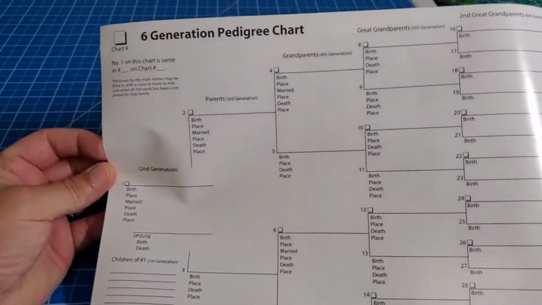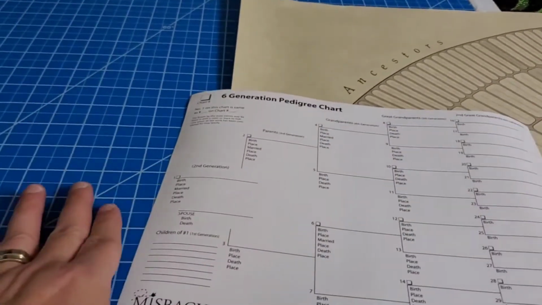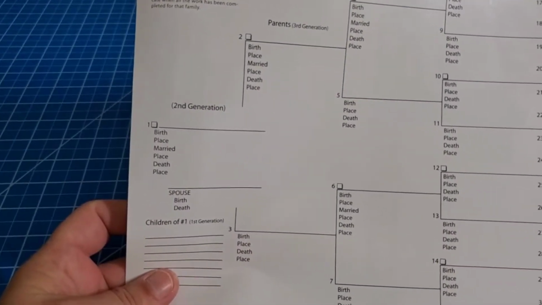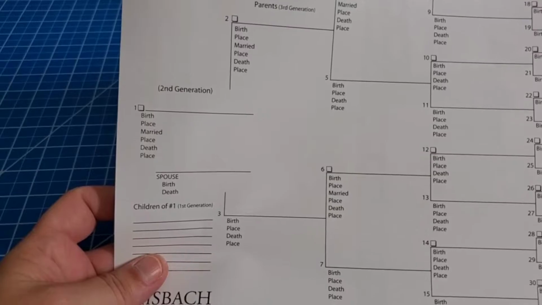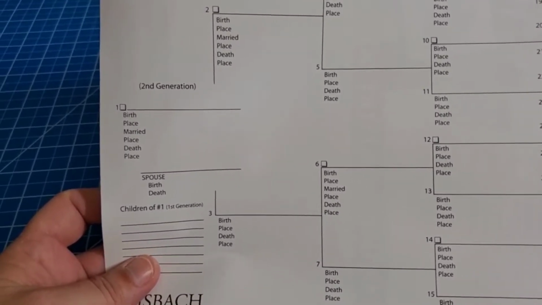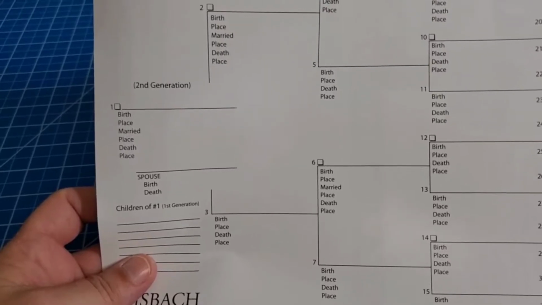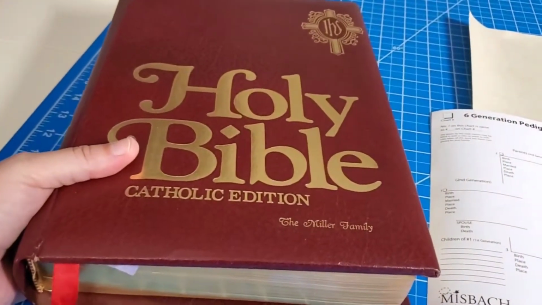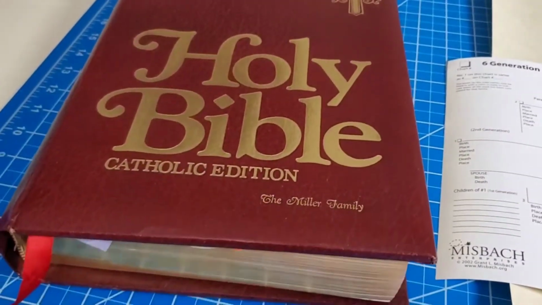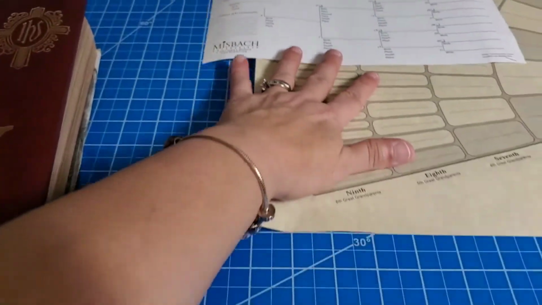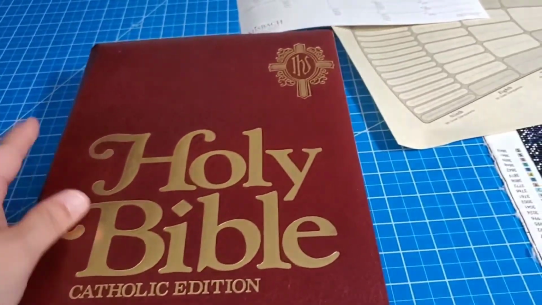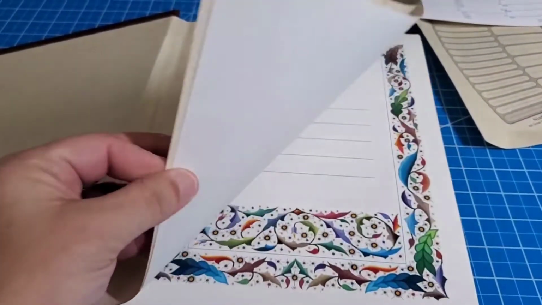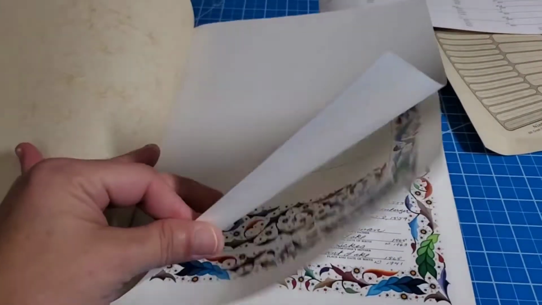So where am I going to start? Well, obviously I know myself. And my parents, I kind of know. Maybe not specifics, but I think I know, like the town and stuff where they were born. But I have our family Bible, the Miller family, and my mother was into genealogy, so she had started the process already in the Bible.